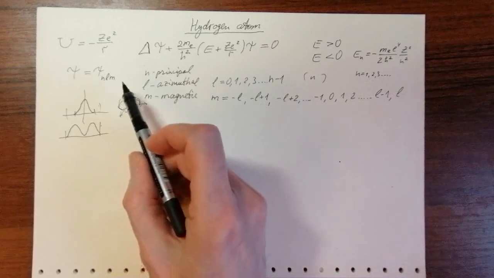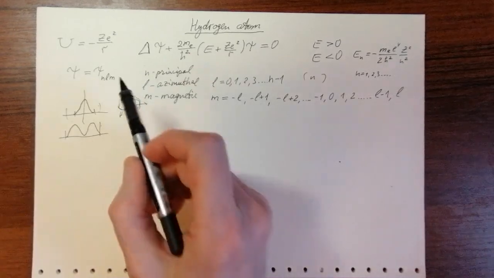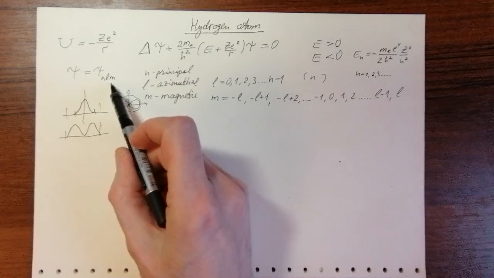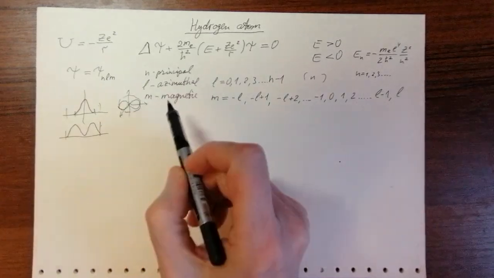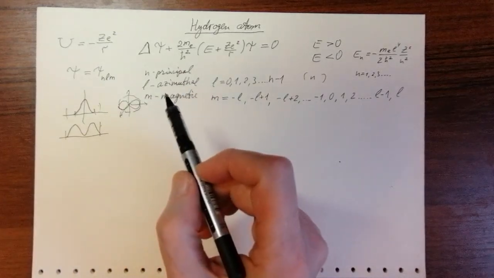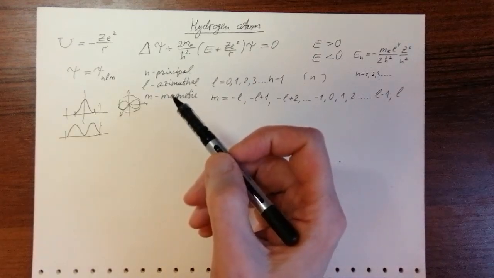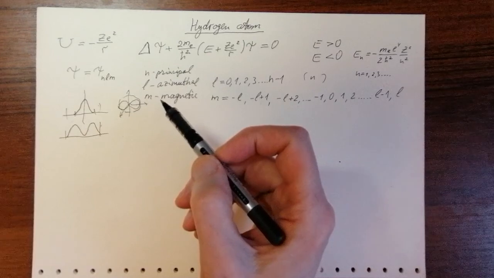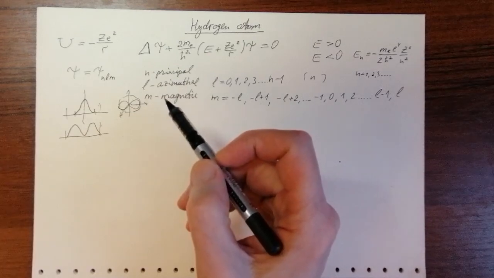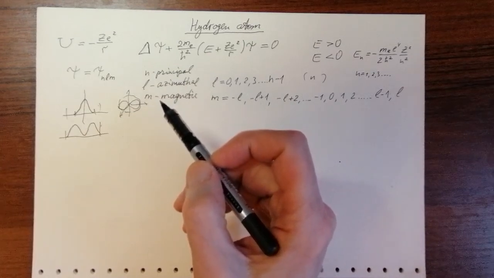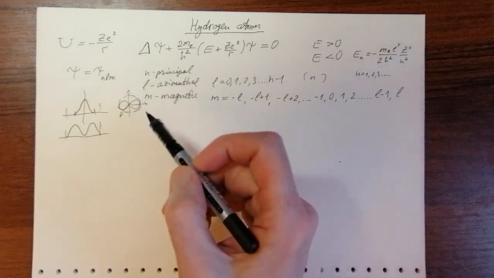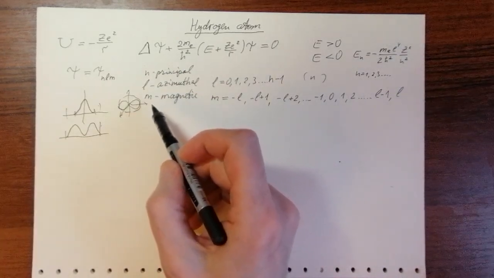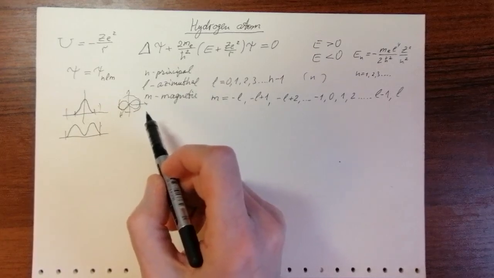So an electron in an atom can be in different states which differ by different L and M and have the same energy. So this means that there are many different states in the atom with the same energy.